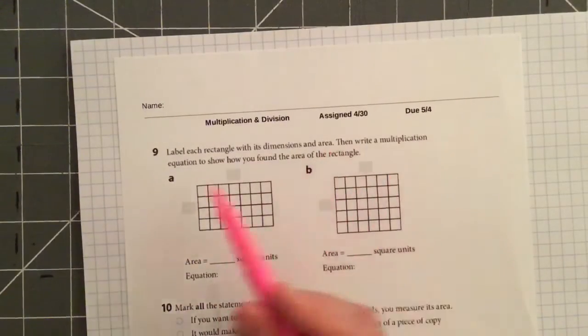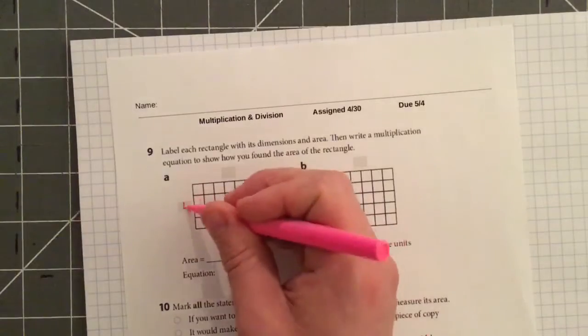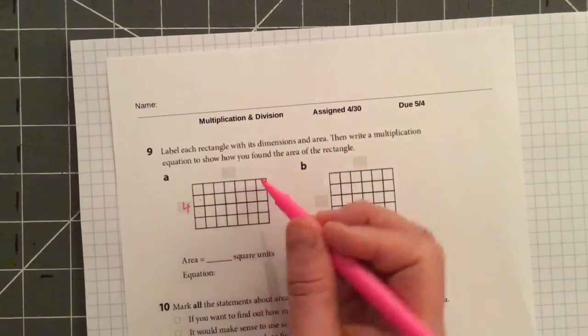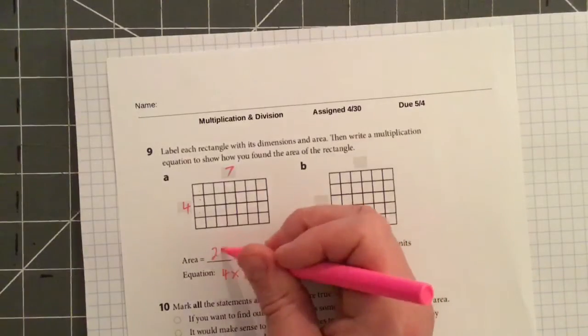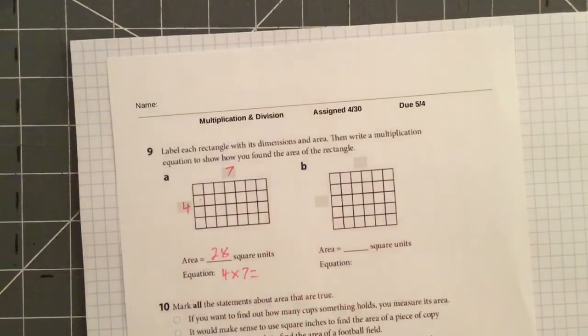Last page. I hope you're excited. I know I am. Label each rectangle with its dimensions. Write a multiplication equation. I got 1, 2, 3, 4 over there. 1, 2, 3, 4, 5, 6, 7. I get 7 over there. I'm going to do 4 times 7. What's 4 times 7? It's 28. I know that because I can count all these. There's 28 squares there.